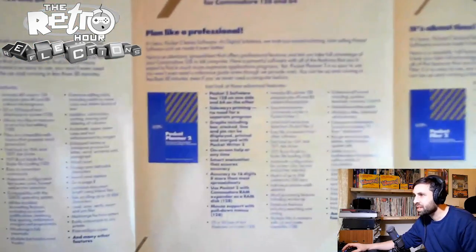Well, what was Pocket Office, and how did that help your later developments? Pocket Office, and I've got that here. This is a brochure from a company called Digital Solutions. Digital Solutions released a trio of programs initially just for the Commodore 64. It was a word processor, a database, and a spreadsheet. Okay, like an office suite, kind of.